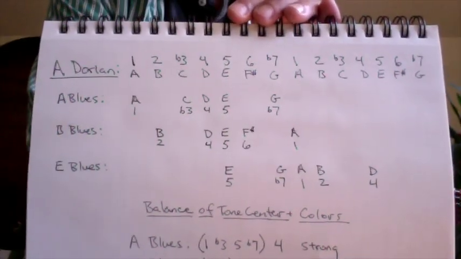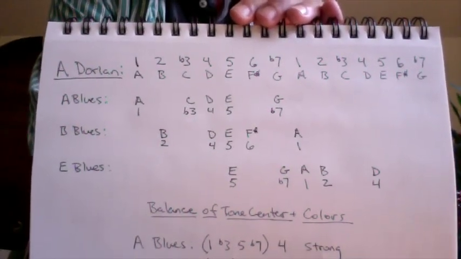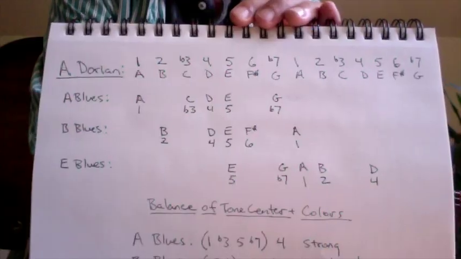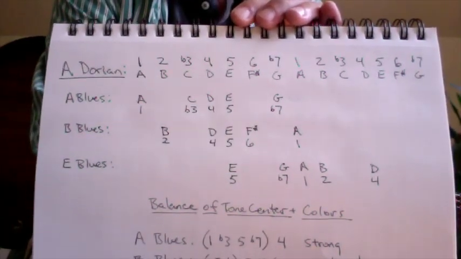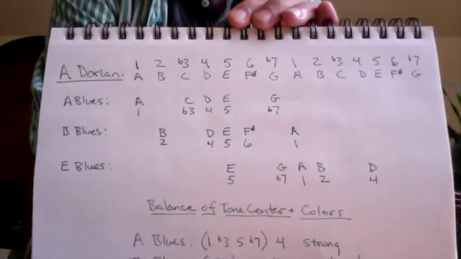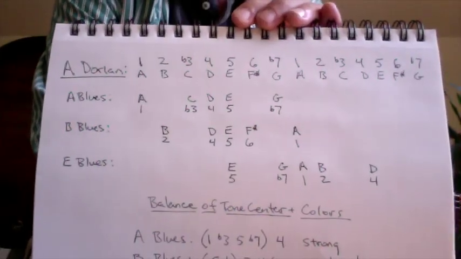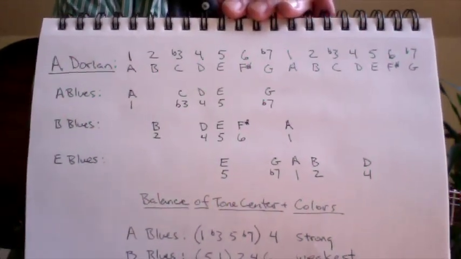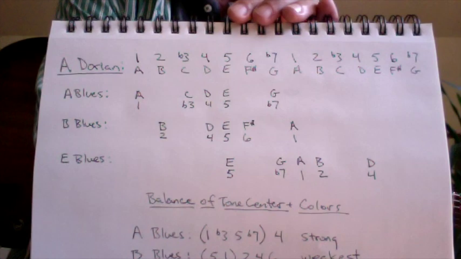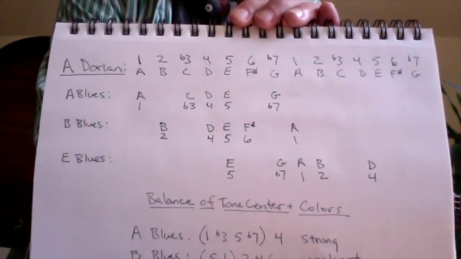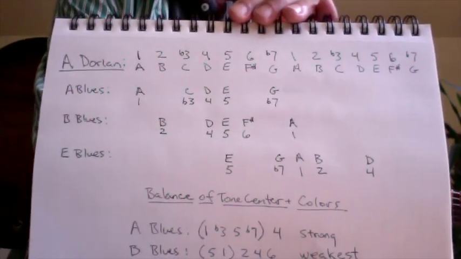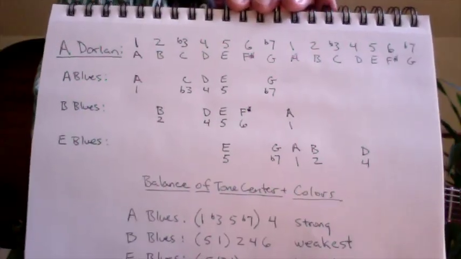If you go underneath to the next one, B blues, the names of the notes in the B blues scale are B, D, E, F sharp, and A. And again, those are notes right out of the Dorian scale, but they are the intervals from the Dorian scale 2, 4, 5, 6, and 1. So it's not going to sound like what you're used to, but again, that's a positive thing. If we look underneath that, E blues, the notes E, G, A, B, and D are going to give us the intervals from the Dorian scale 5, flat 7, 1, 2, and 4. Again, a different set of intervals is going to create a different sound within the Dorian scale.